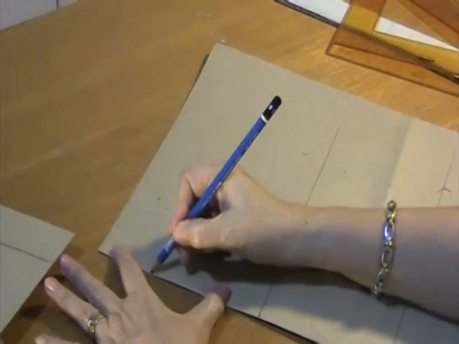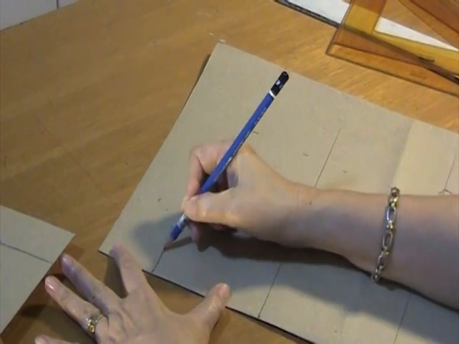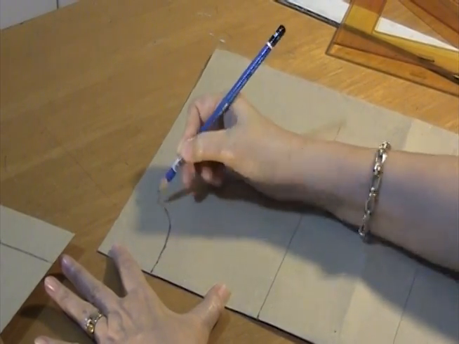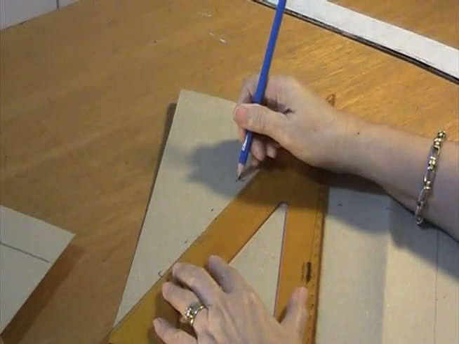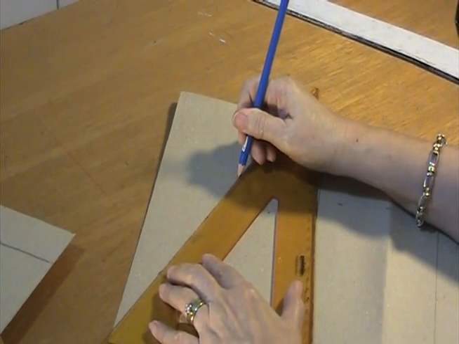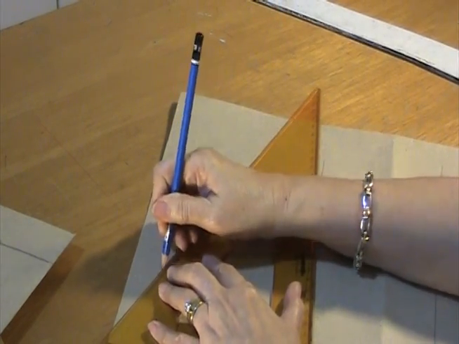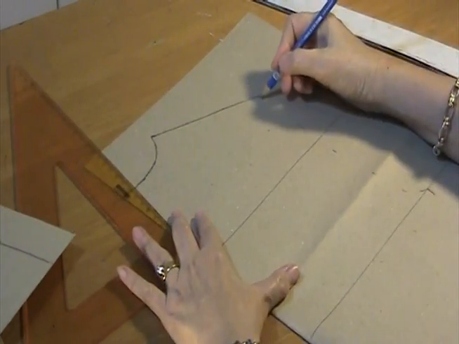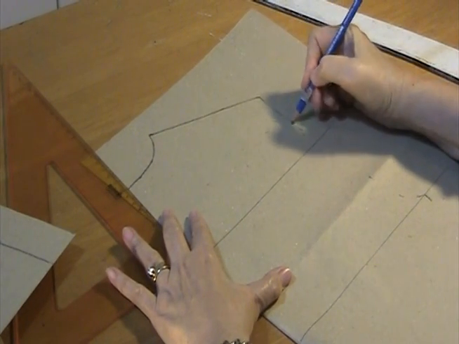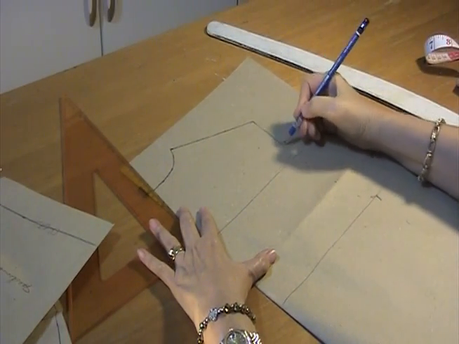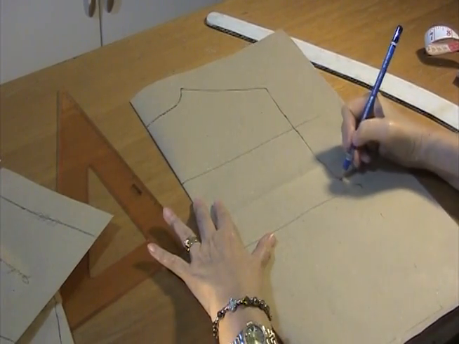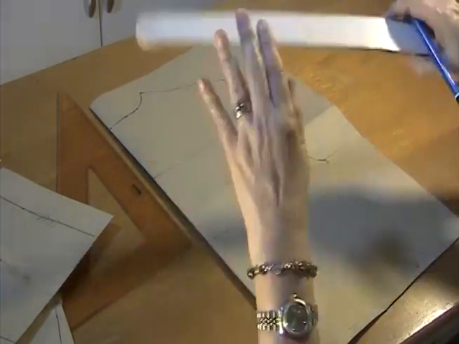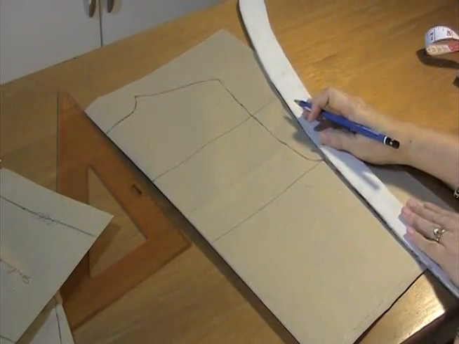Okay, I will start connecting the broken line of the neckline and also the shoulder line. I will connect the broken lines with a straight line, and I will also connect the broken lines of the armhole this way. The side seam, I can use my curve ruler.